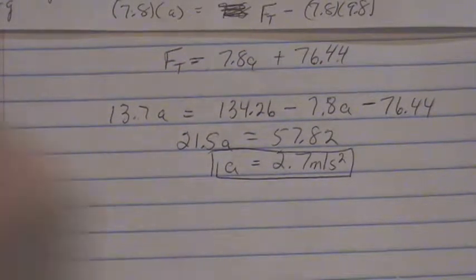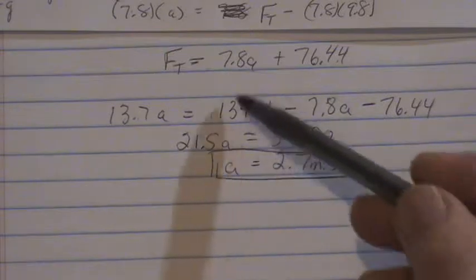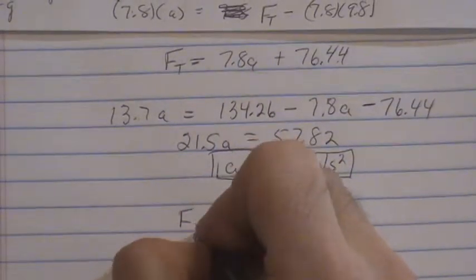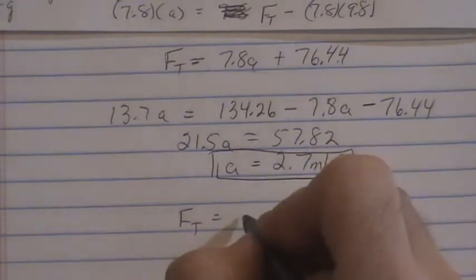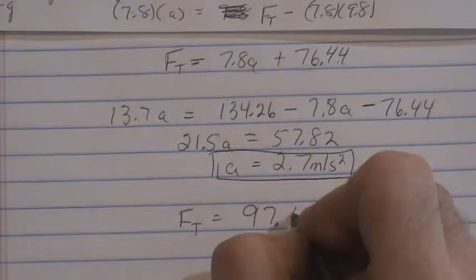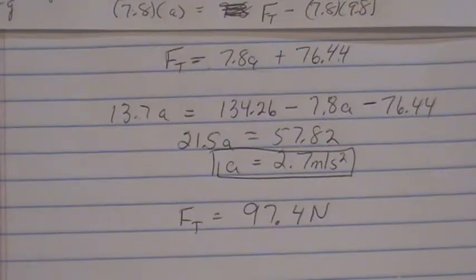And then like all of these problems, we can go back and substitute in. I can put this right in for the A in this tension formula, and I get 76.44 plus that, so the tension is 97.4 newtons.